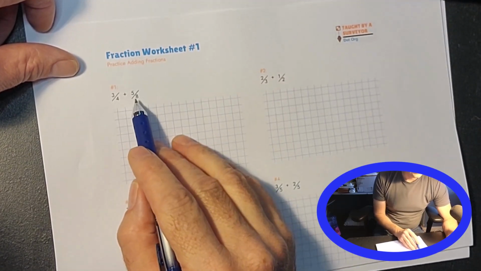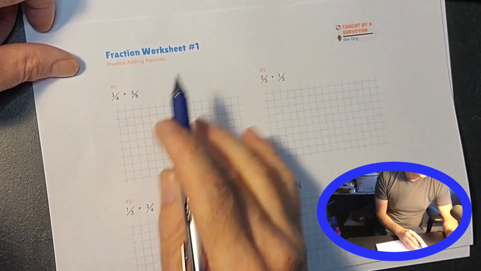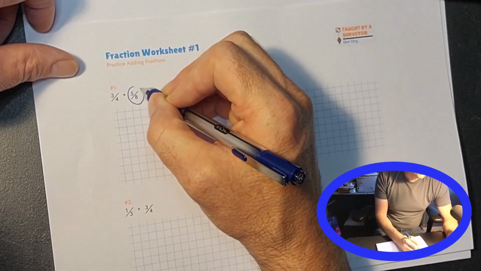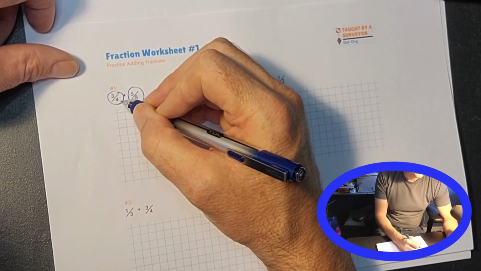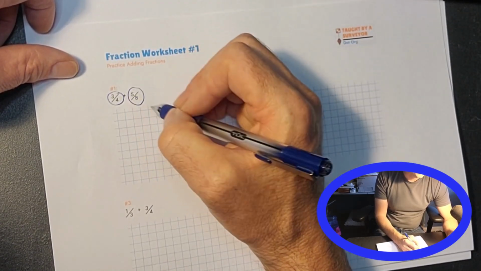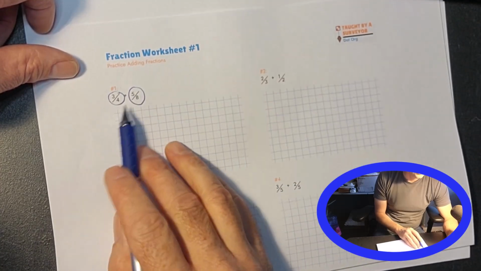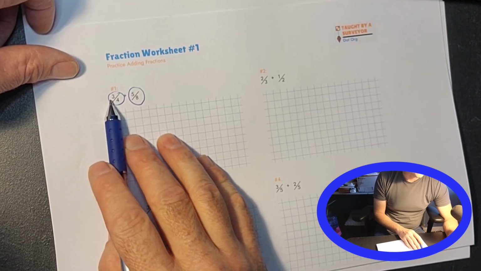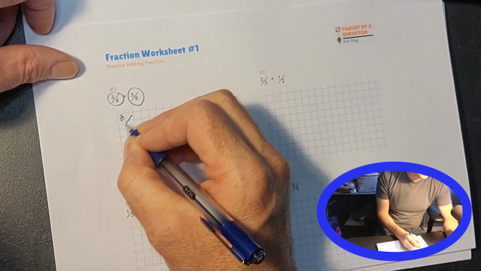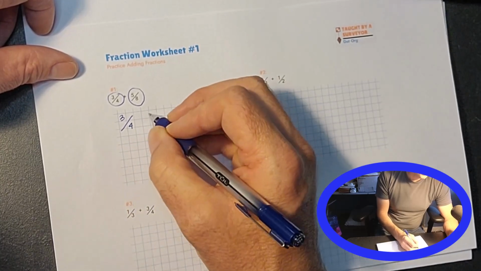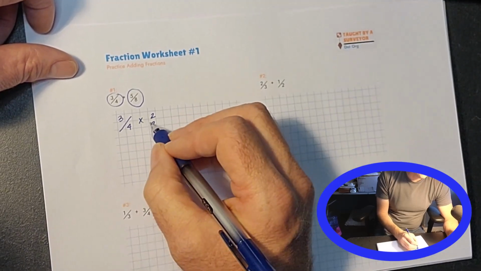We don't need to do anything with 5/8, that can stay the same. But this, we have to turn the 4 into an 8. Remember, when you're working with fractions, if you're going to get a common denominator, whatever you do to the bottom, you have to do to the top. To make 4 into 8, we multiply by 2, which means we multiply the top by 2. So we take 3/4 and go 2 on the top and 2 on the bottom.